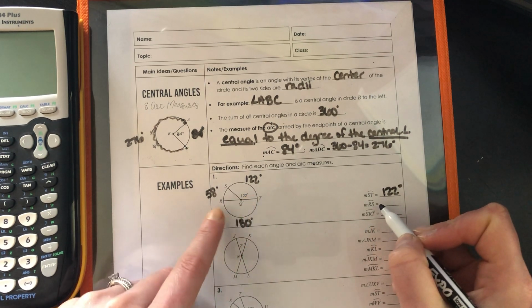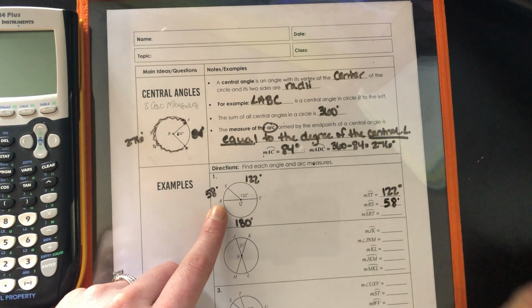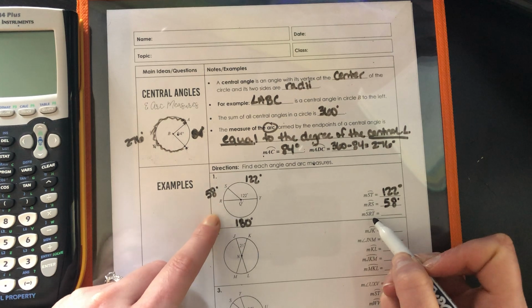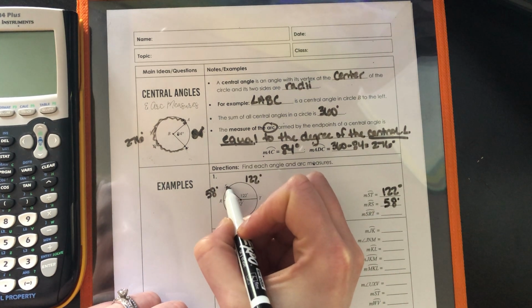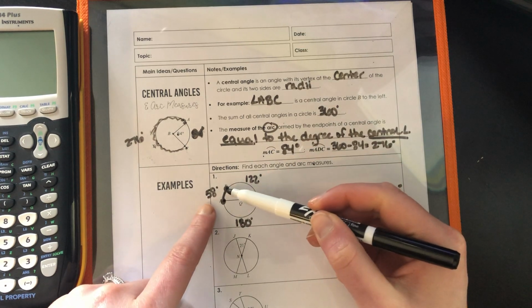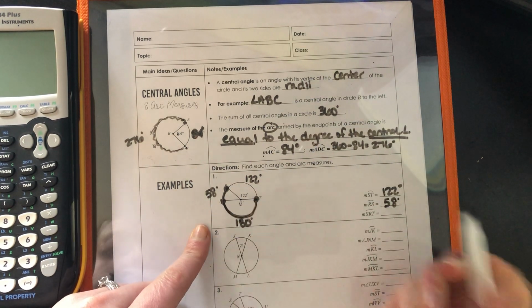Arc RS, minor arc, so it's the 58. Minor arc is less than 180. Arc SRT. Notice from S to R I pass 58 degrees, and then I'm going to stop at T.